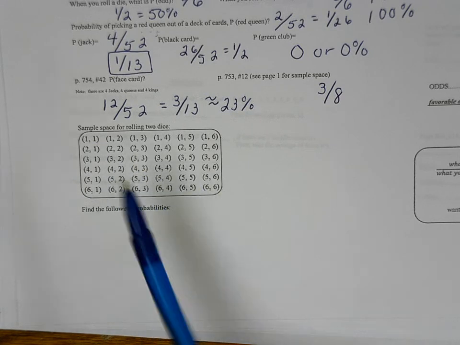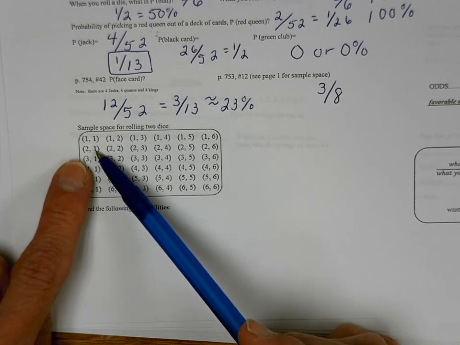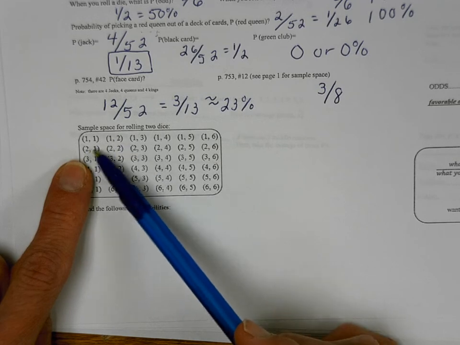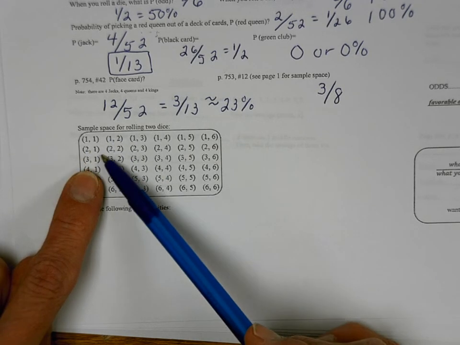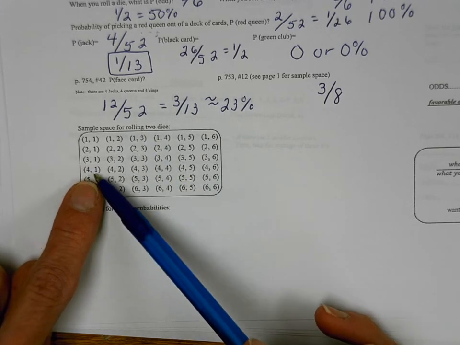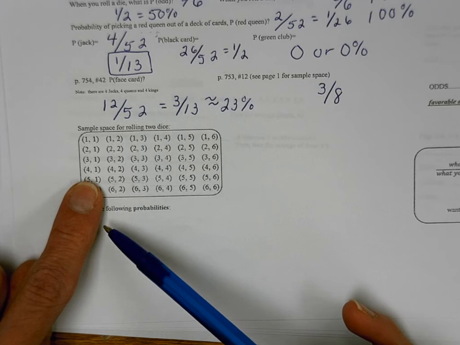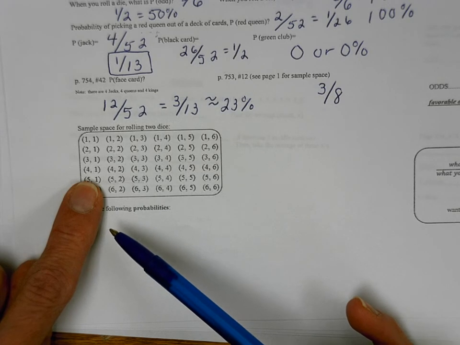Now, if you look at this diagonal, our pips, by the way, pips are the dots on the die, add up to 3. Here on this diagonal, our pips add up to 4. Here our pips add up to 5. So we've got some patterns here that I want you to be aware of.